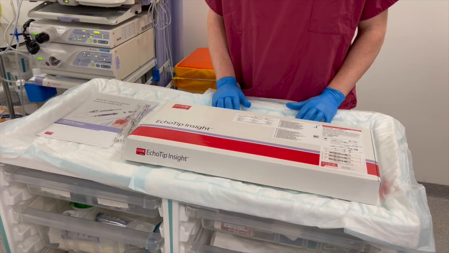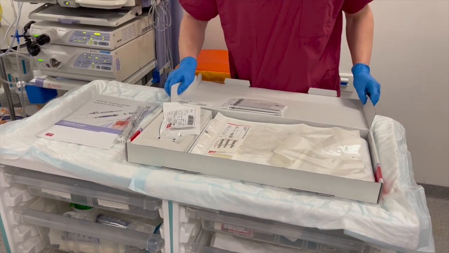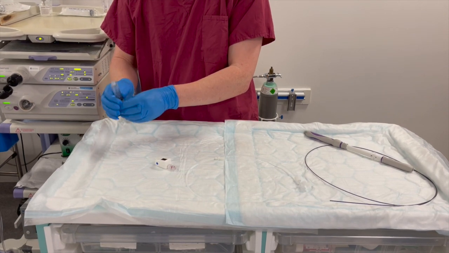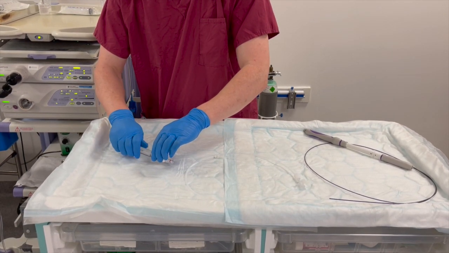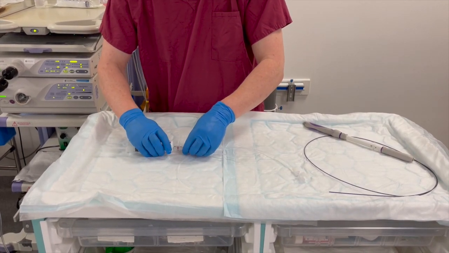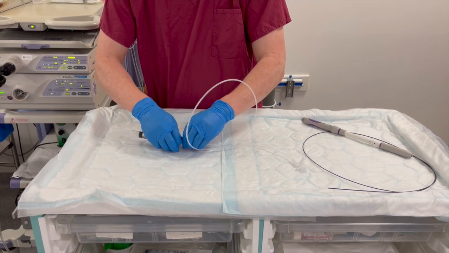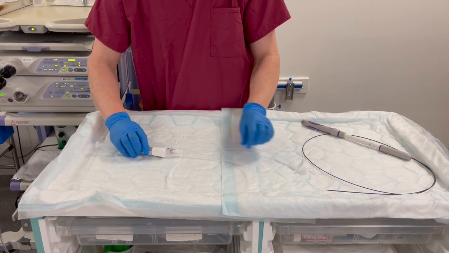Setting up is straightforward. Inside your Cook Medical EchoTip Insight box is included a small manometer, a connecting catheter together with a 25 gauge FNA needle. Turn on the manometer and connect to the FNA needle using the connecting catheter and flush through with saline, and lock the two-way tap by turning the small side arm to the lateral inlet.